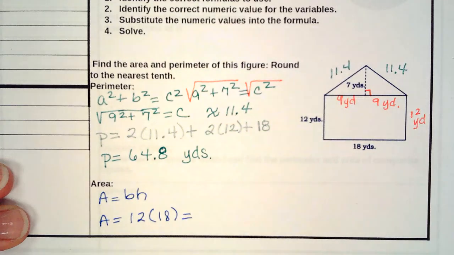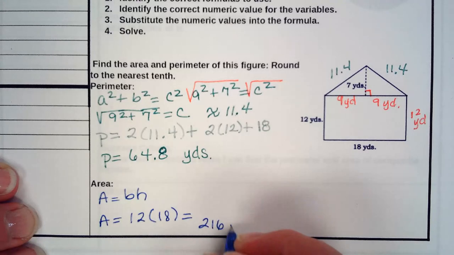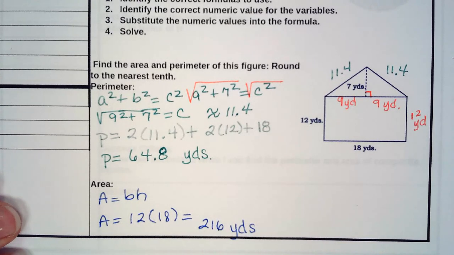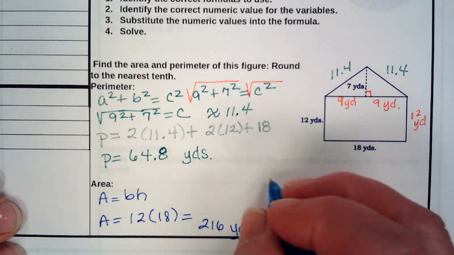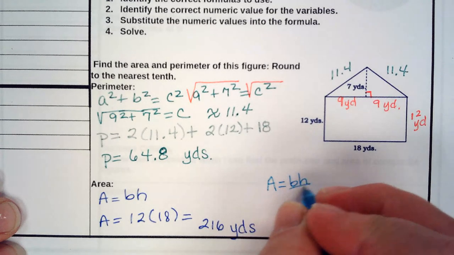$216 yards squared. But what about the triangle? How do you find the area of a triangle? Base times height divided by 2.